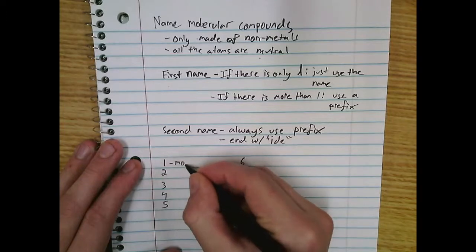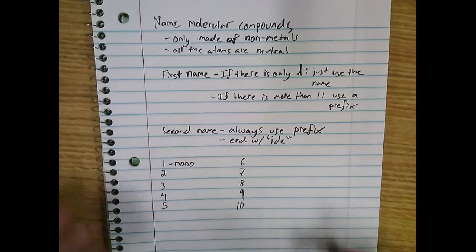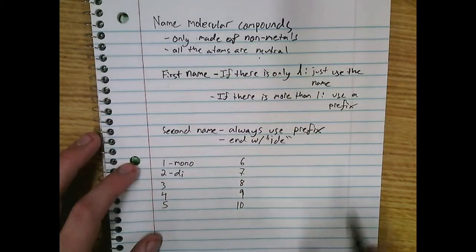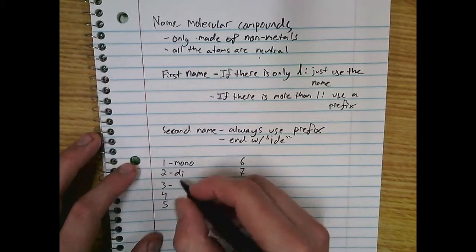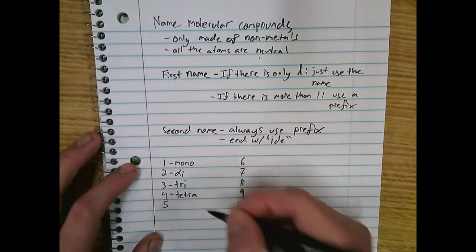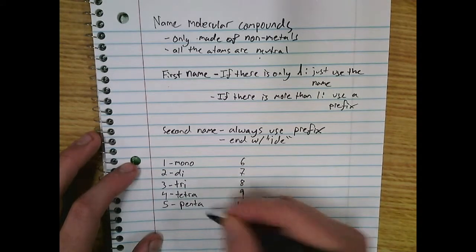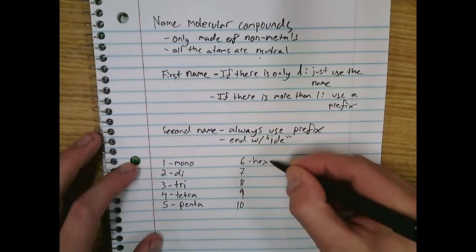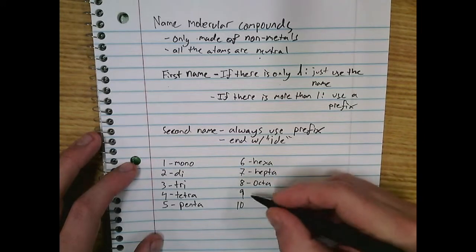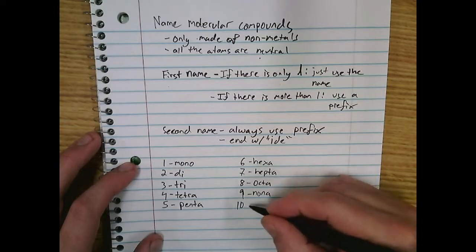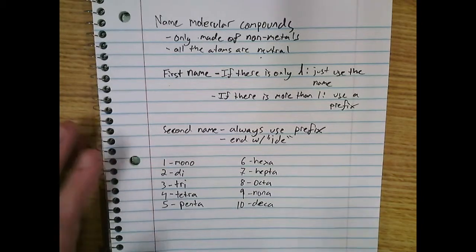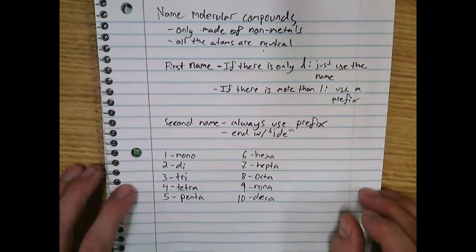So 1 is going to be mono, like they say, man, mono y mono. That's like one-on-one. 2 is going to be di, like dice, you roll 2 dice. Di means 2. 3 is tri, like triangle. 4 is tetra. 5 is penta, pentagon. 6 is hexa. 7 is hepta. 8 is octa. 9 is nona. And then 10 is deca. Okay, so some of these probably sound familiar. If they don't sound familiar, you gotta memorize them.